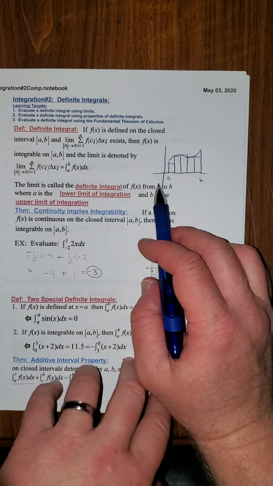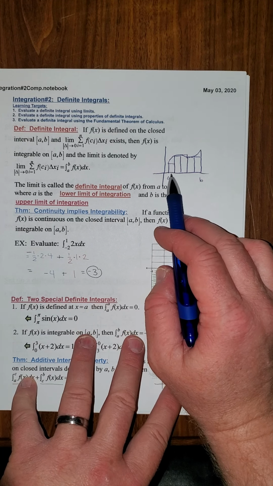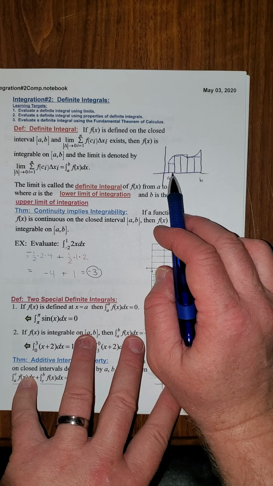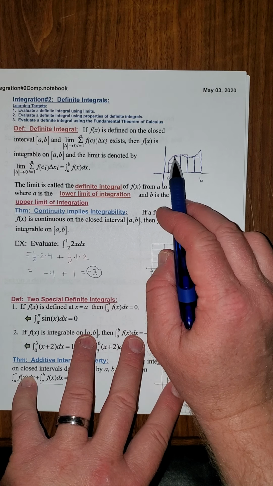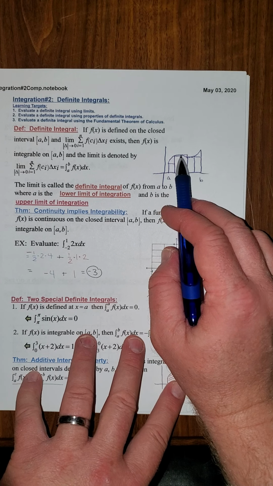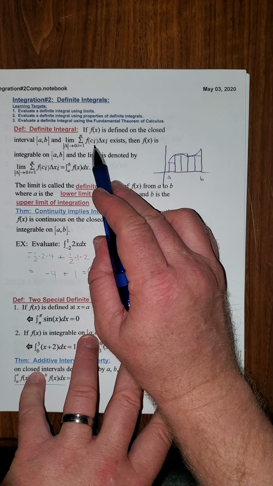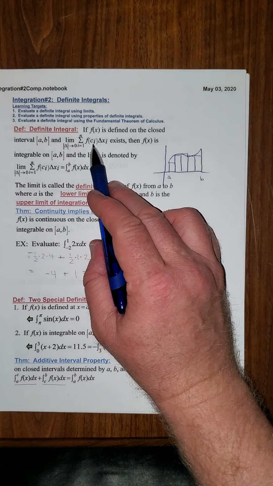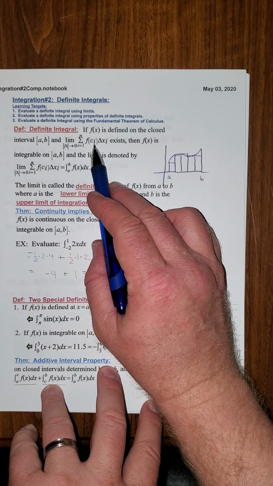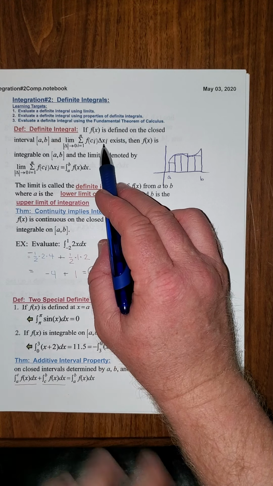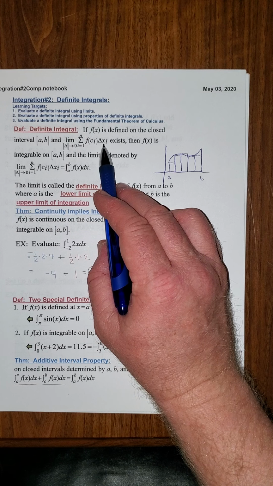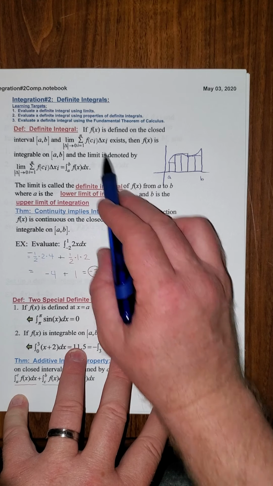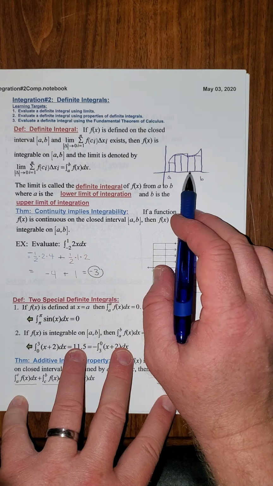But essentially what's happening here, each rectangle, the base is delta x. The height of each rectangle is f of x, hence the notation f of any x value, and we call it c. C is some particular x value. F of any x value is the height of the rectangle. The change in x at that particular point is the base of the rectangle. I want to add up all those rectangles and I would get something close to the area under the curve.